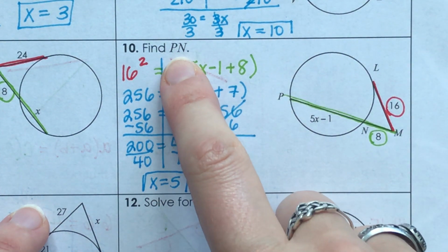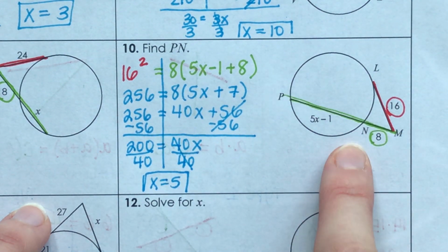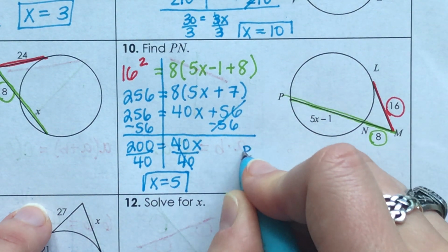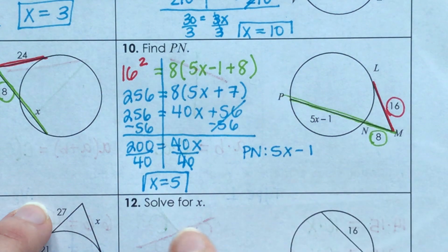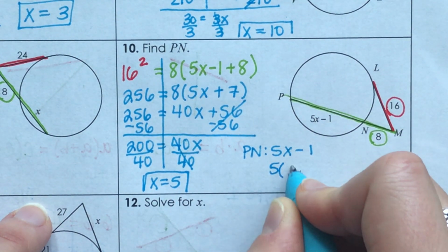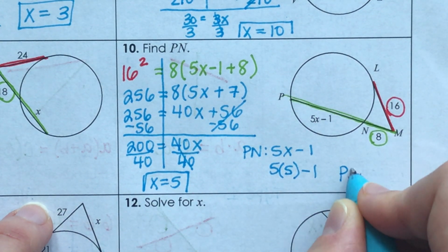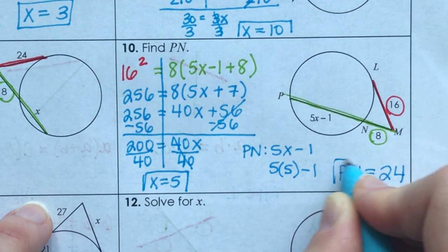That's great. The question asks me to find Pn. So I come to my picture. Pn is right here. Pn is 5x minus 1. So I take my x and I substitute it in. 5 times 5, which is 25. Subtract 1. I get Pn is equal to 24.